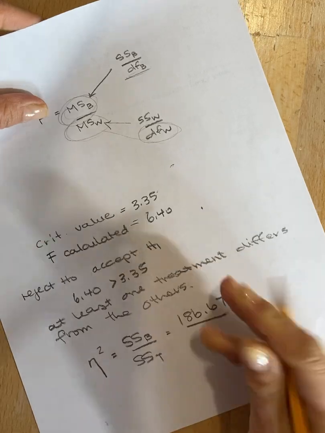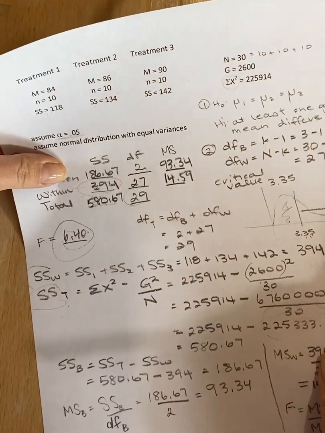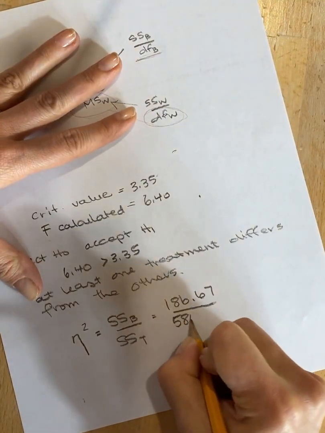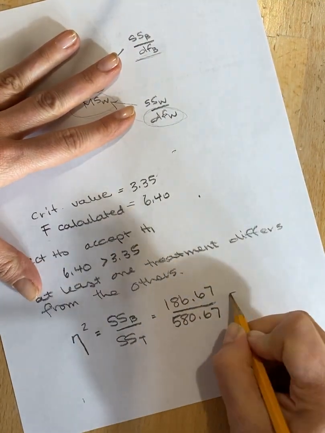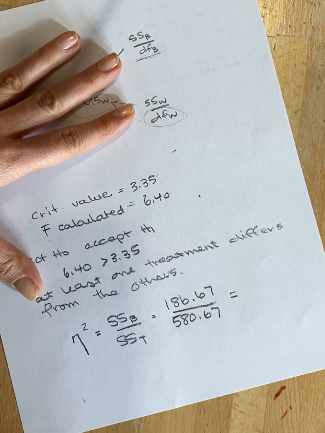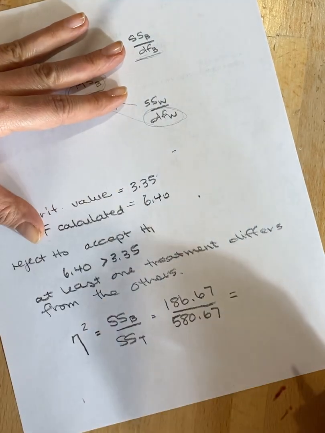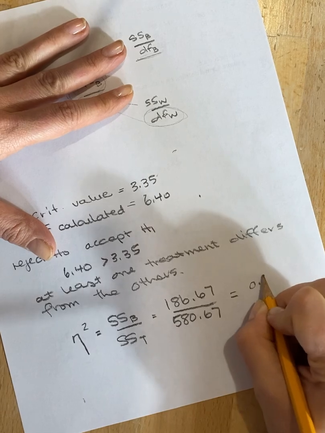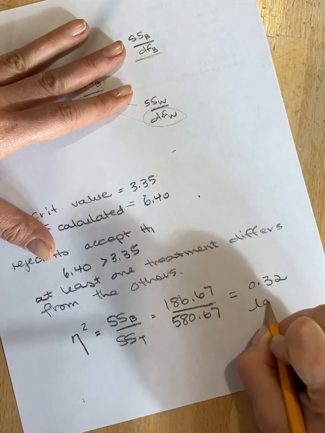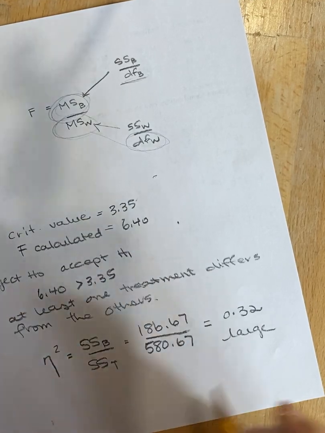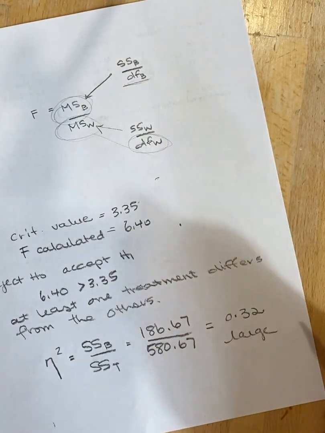Sum of squares total was 580.67. That's 0.32. That's a large effect. Anything above 0.14 is a large effect.